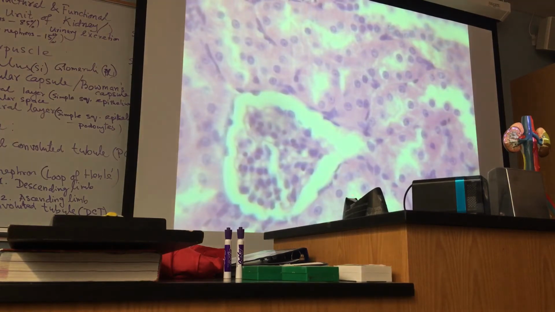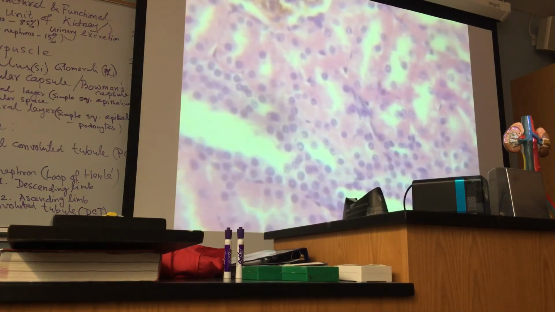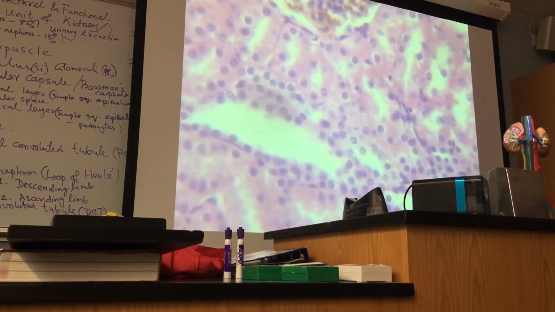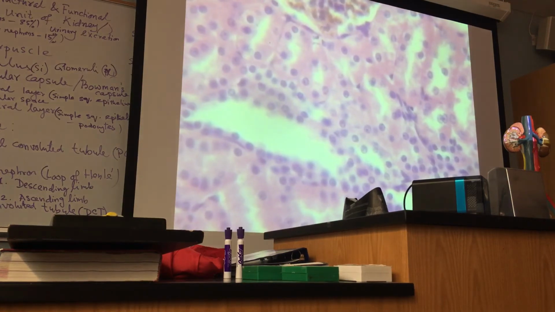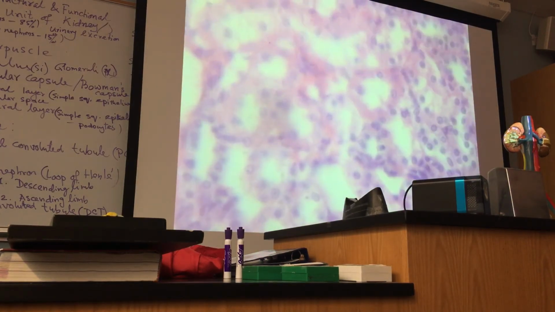Now, this is PCT. I am going to go to another glomerulus to show you. And these are the collecting ducts with a simple cuboidal epithelium. I have to show you a nice DCT.